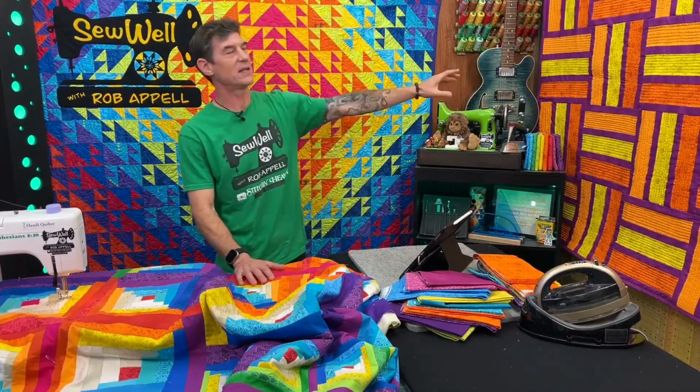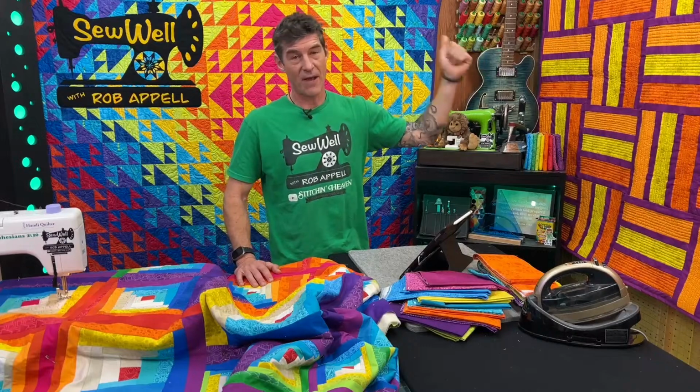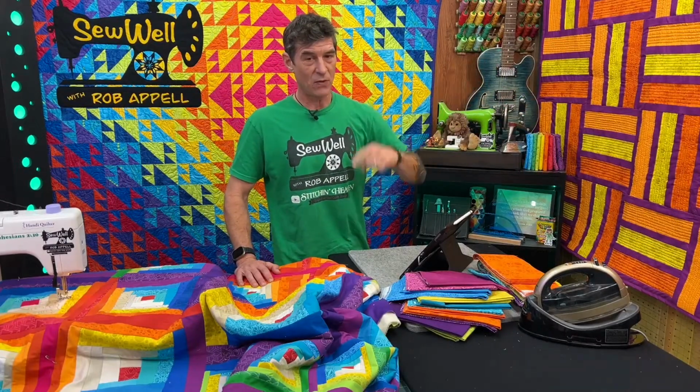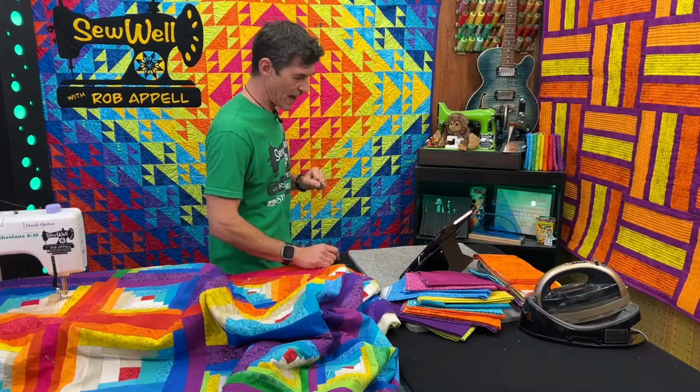So anyways, I really like this quilt. It's super soft and cozy. We have the tutorial already for you on how to make the project. But then next week will be how to quilt the project. I think you'll really enjoy that.